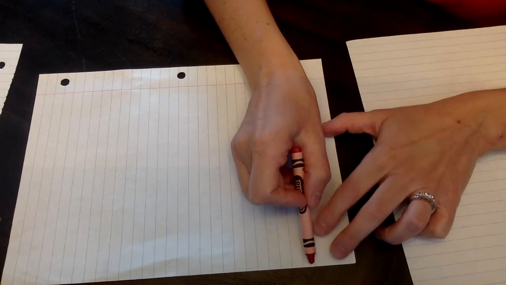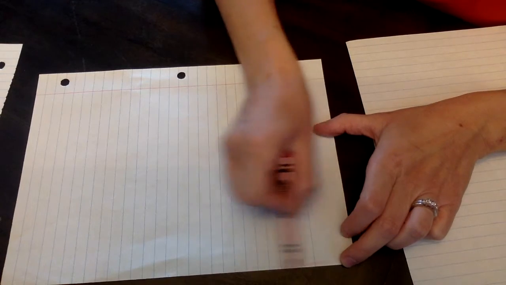All right, today for our Kente Cloth Day 1 assignment, you are going to choose one crayon. You can choose whatever color you want, and you will be drawing or coloring in your notebook paper very lightly.